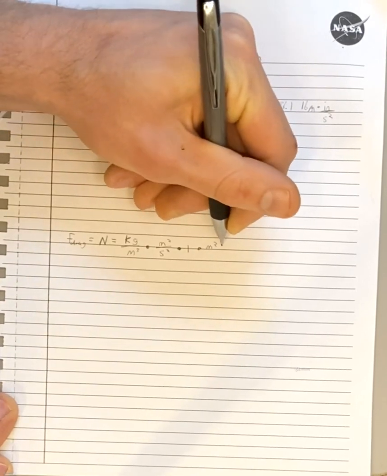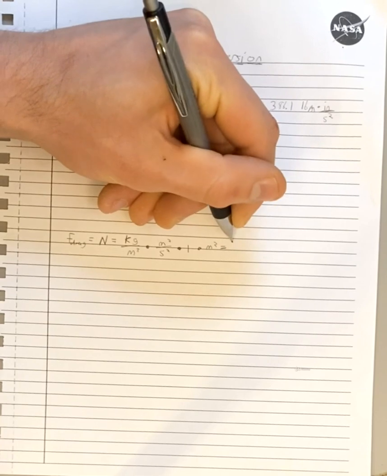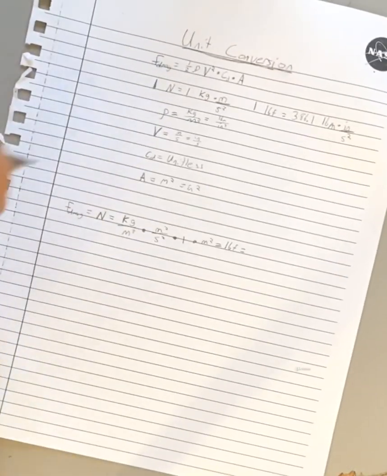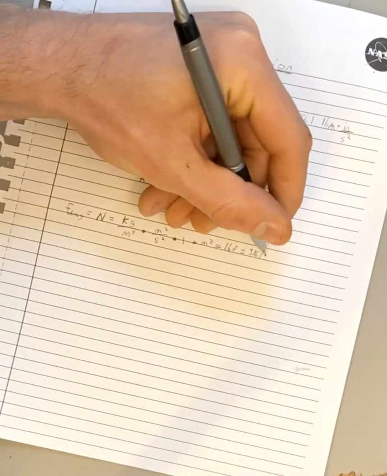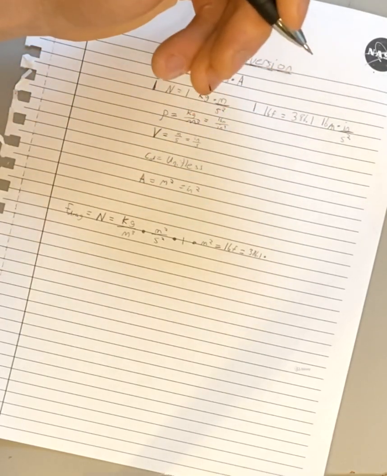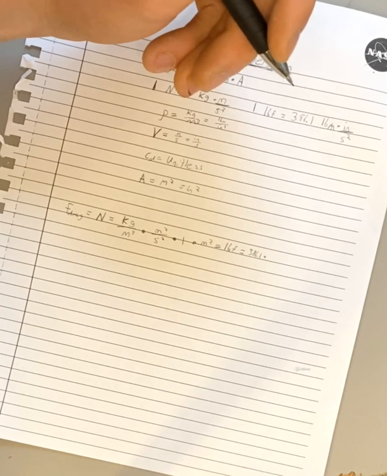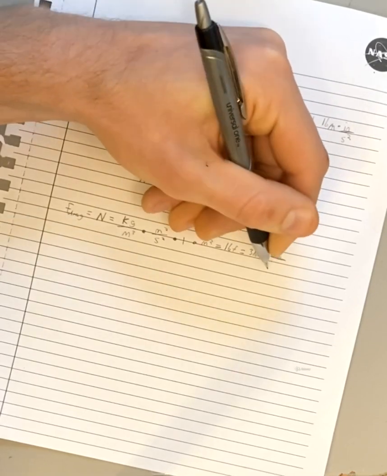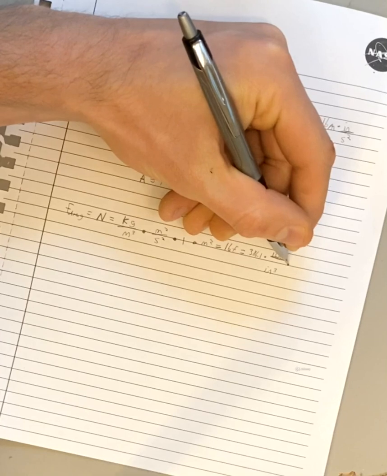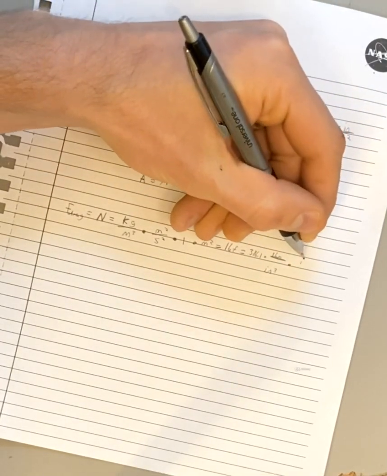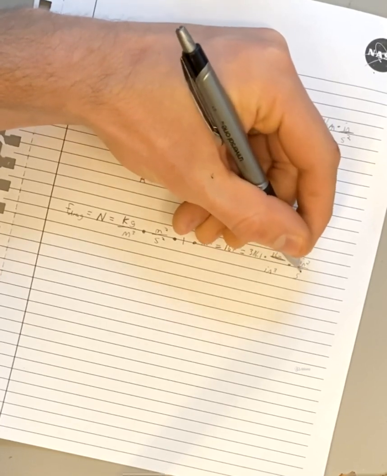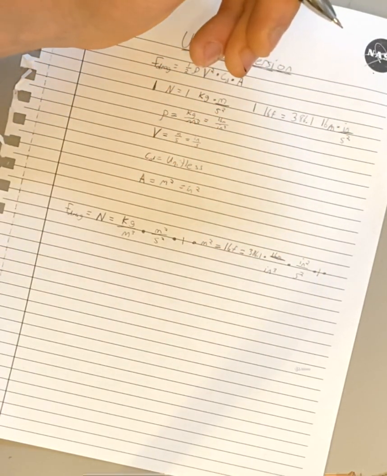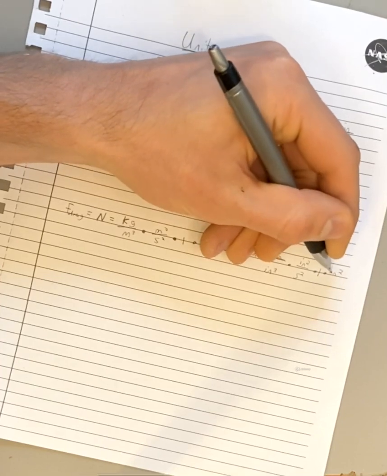And then in imperial units, we can do pounds force is equal to 386.1 times pounds mass per inch cubed times inches squared per second squared times unity for the coefficient of drag, which is unitless, times area, inches squared again.